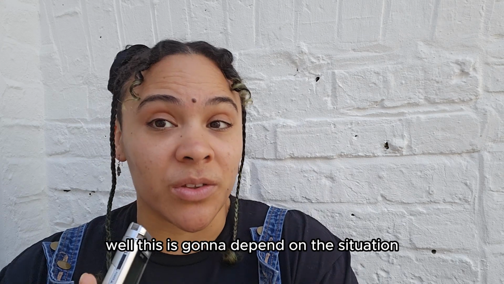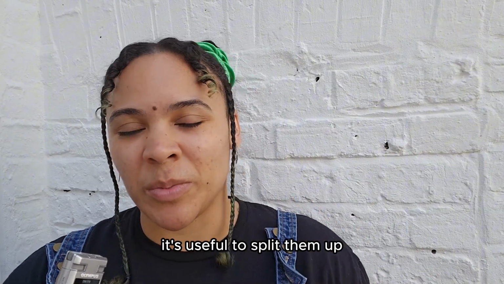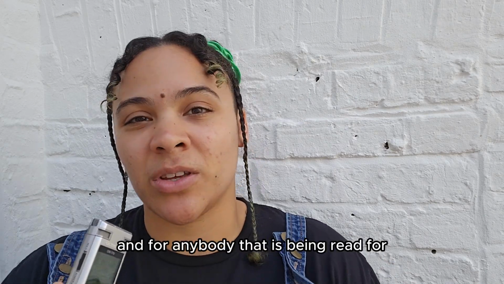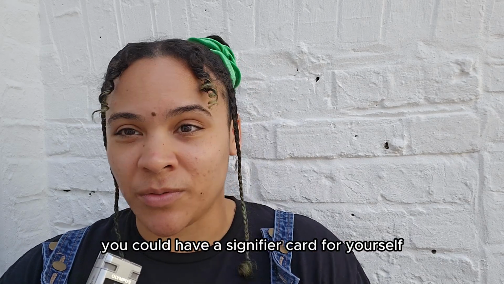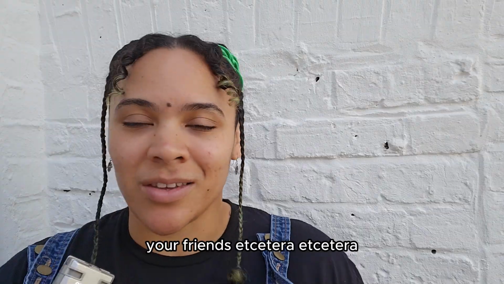Well, this is going to depend on the situation. Because a signifier card has so many uses, it's useful to split them up into a couple of different categories. Firstly, the personal signifier. These types of signifying cards will be used for yourself and for anybody that is being read for in a given reading. You could have a signifier card for yourself, your partner, your family members, your friends, etc., etc.